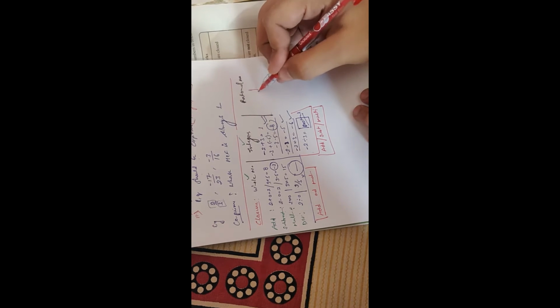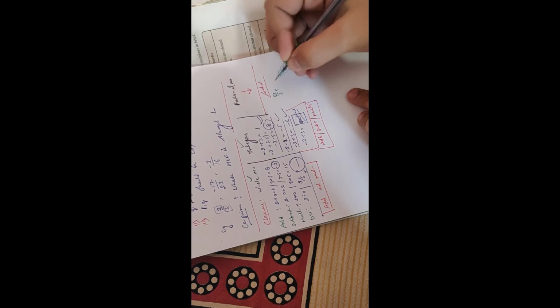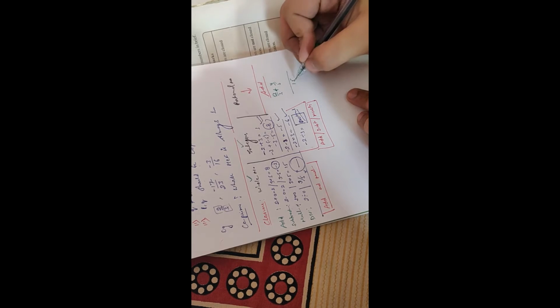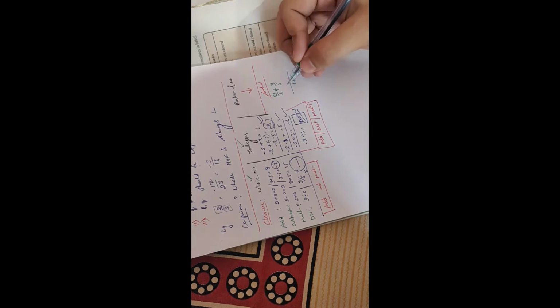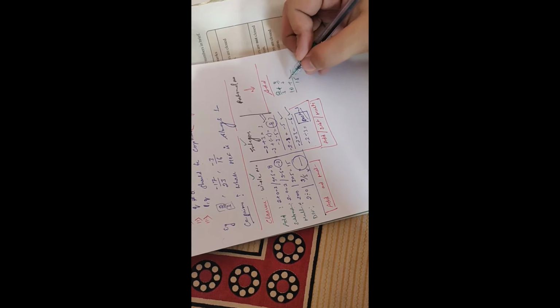Now coming to our main topic, rational numbers, which we will take separately. We are taking the addition of rational numbers. Taking an example, 2 upon 3 plus 4 upon 5. Taking the LCM, this will be 15. Dividing 15 by 3, you will get 5, and this will be multiplied as 10. Now 15 divided by 5 is 3, and this will be 12.